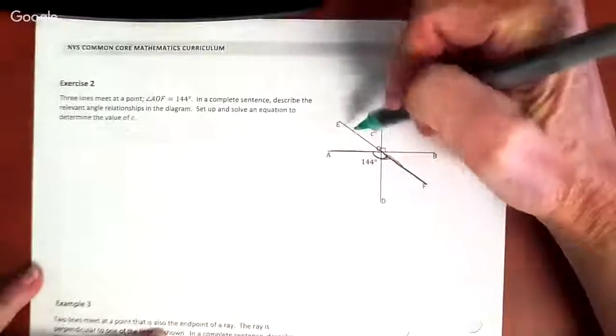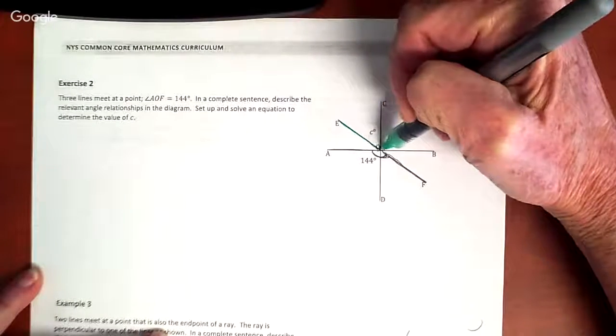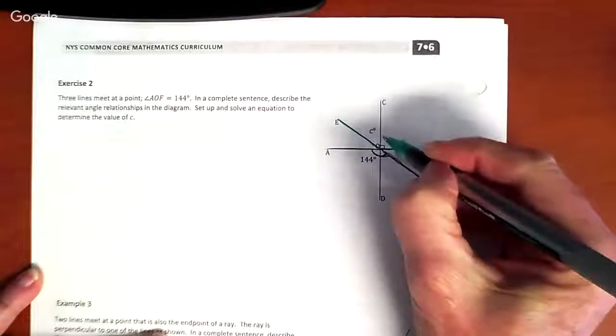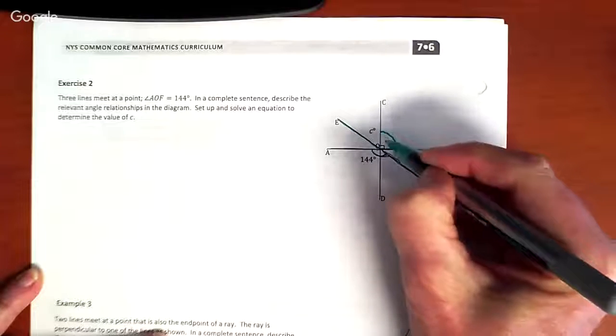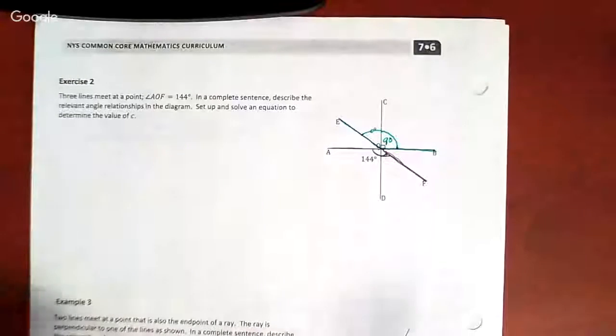So we want to see what can help us. We need to solve for C, but if you notice this right here, we have that 90 degrees plus this right here, which is C. So we actually have vertical angles.